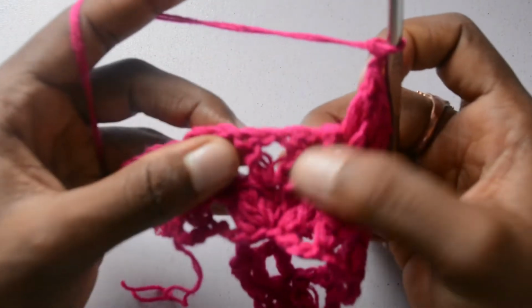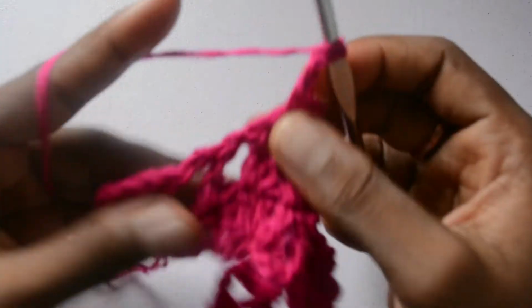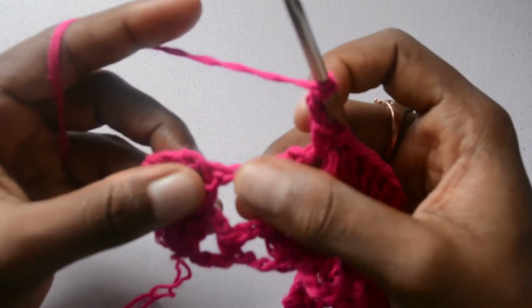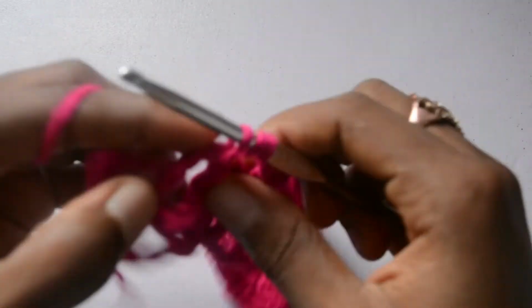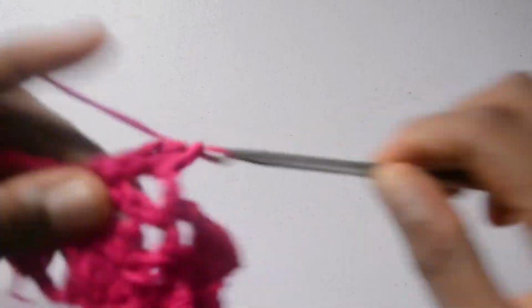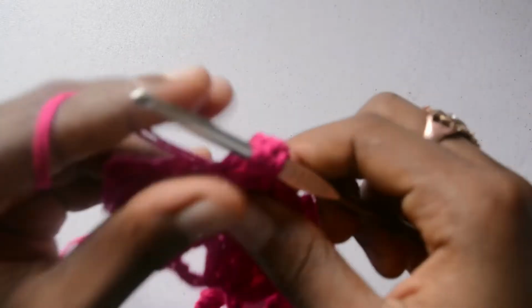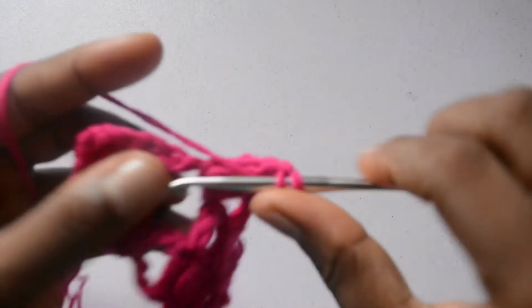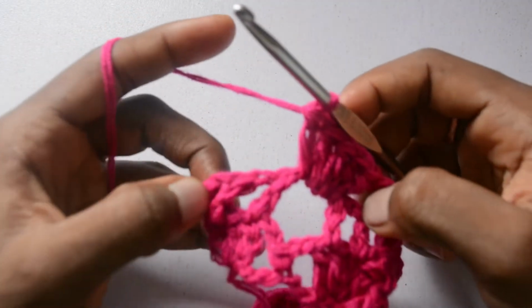This is the next V. In the middle here, I do my single crochet, chain 2 again, then in the next chain 2 space I do my 5 double crochets, 1, 2, 3, 4, and 5. So to finish this row, as you can see, I'm almost at the end.